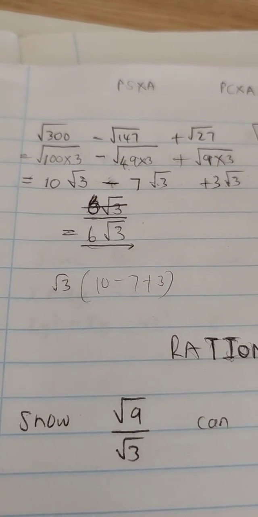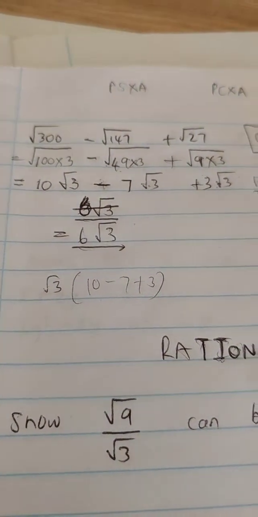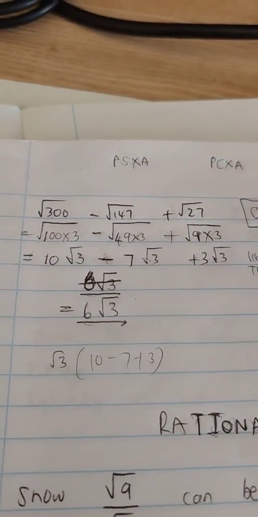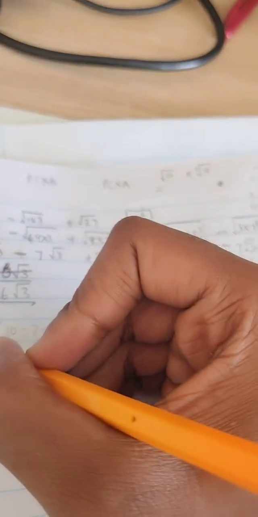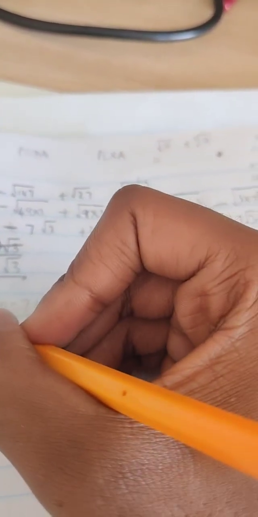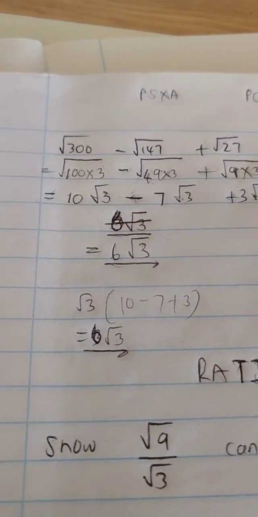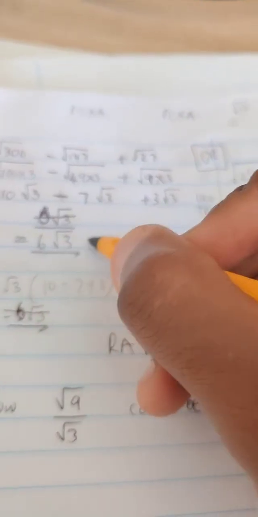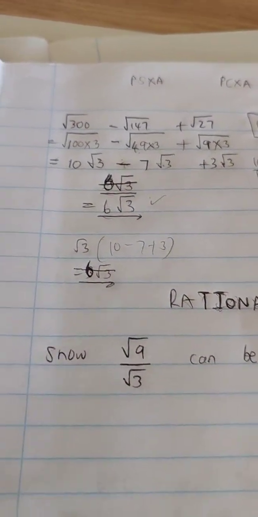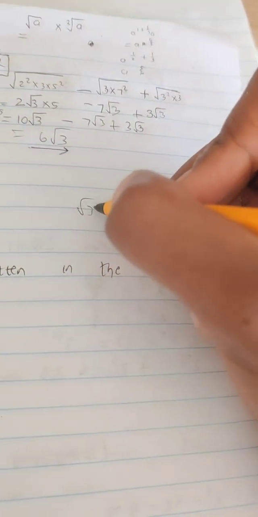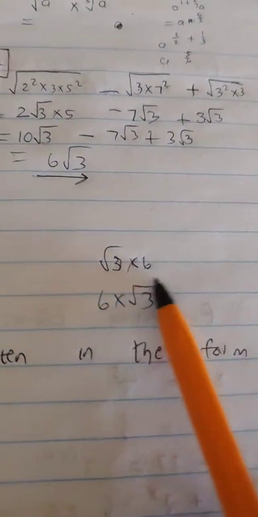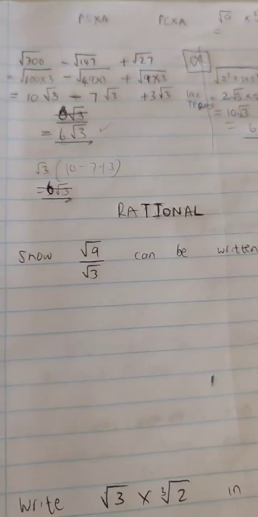I hope that makes sense. So either way, whether you look at it as like terms or as taking out a common factor, the answer is fundamentally going to be the same. 6 root 3. Sorry, not 3 root 3, 6 root 3. So the answer is still going to be this, because remember, root 3 times 6 is the same thing as 6 times root 3. Multiplication is commutative in mathematics.